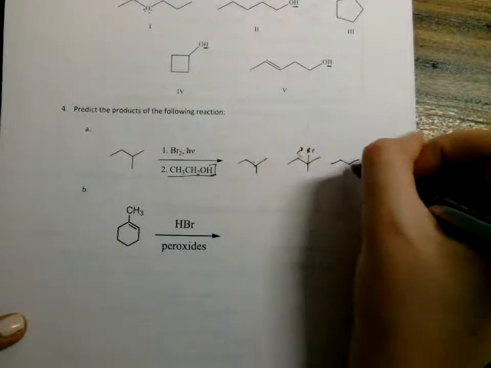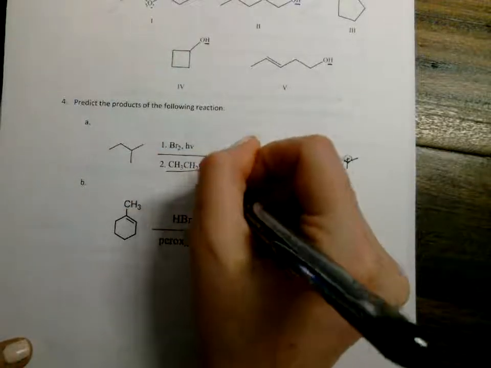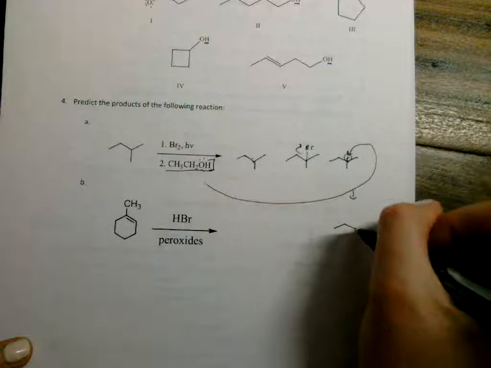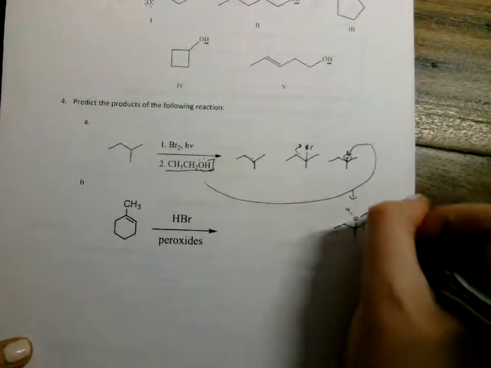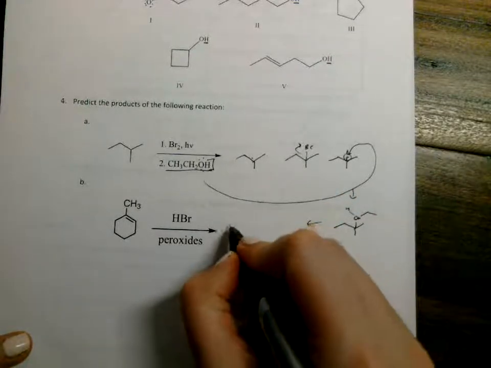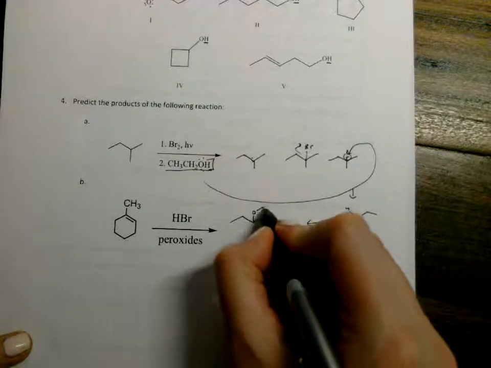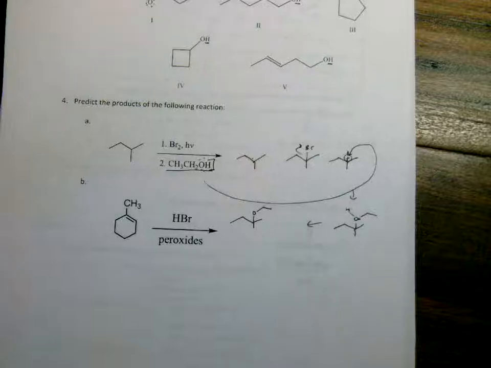So it's not perfect, but this is the majority product I think would occur. This oxygen would come in and attack. And you'd have initially your protonated ether, but if you keep reacting it, if you put water, it'll scavenge off that proton and you'll get your ether. And that's your final product.